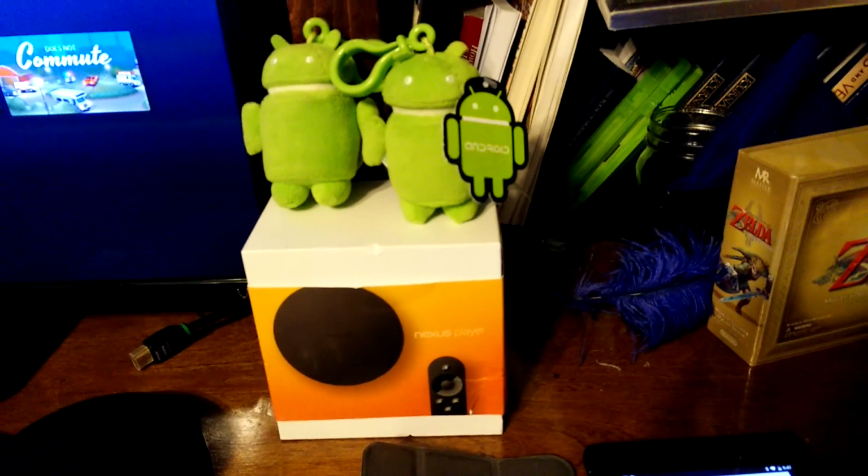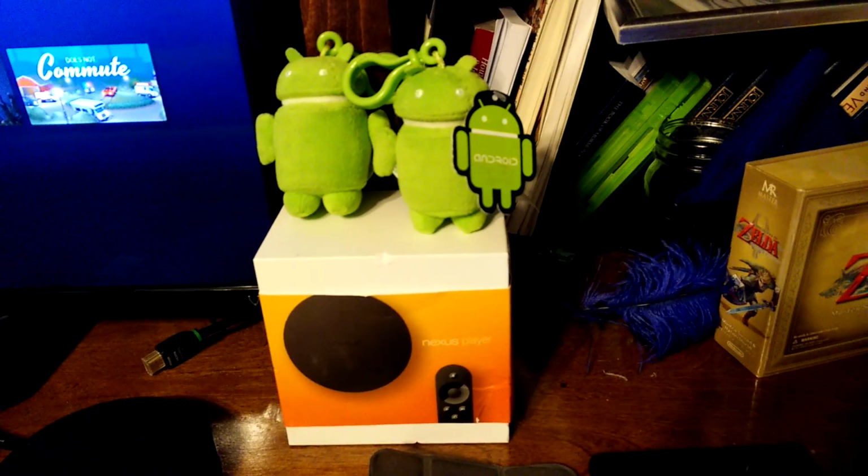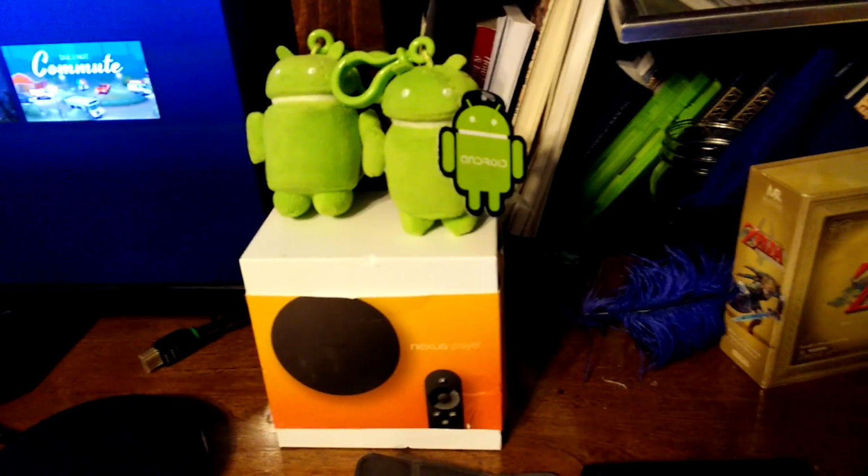Droid Mount, Droid Mount. This is like the most sporadic video ever. Okay, I don't have it on here.